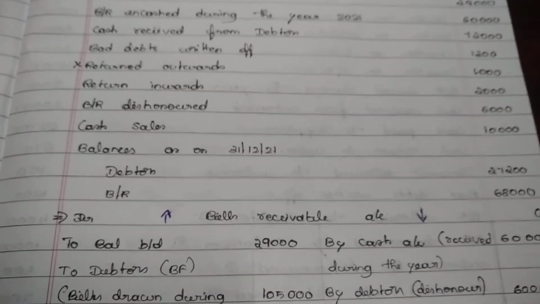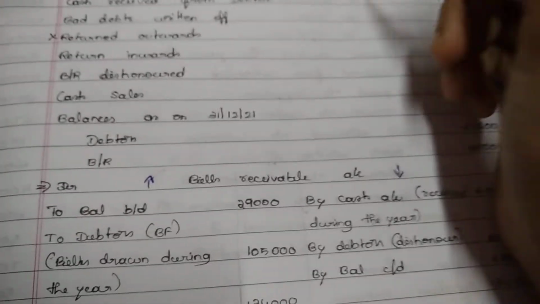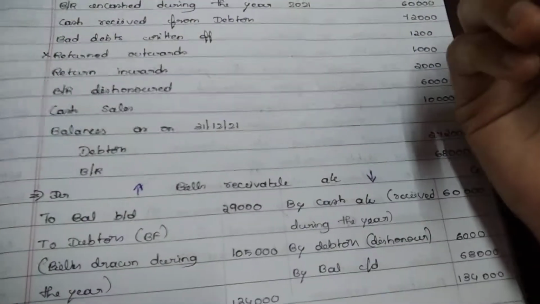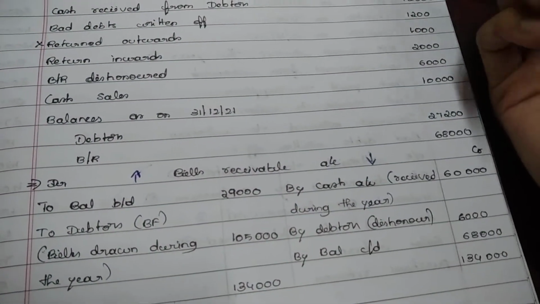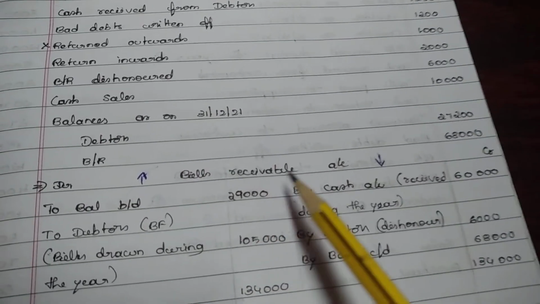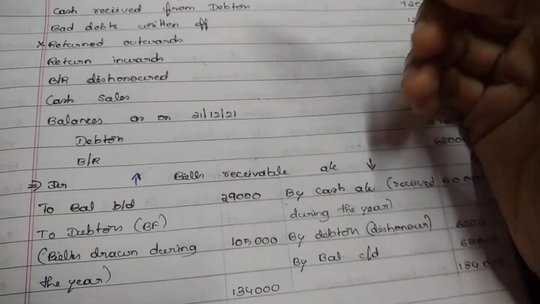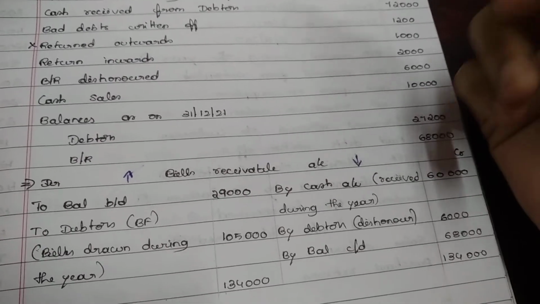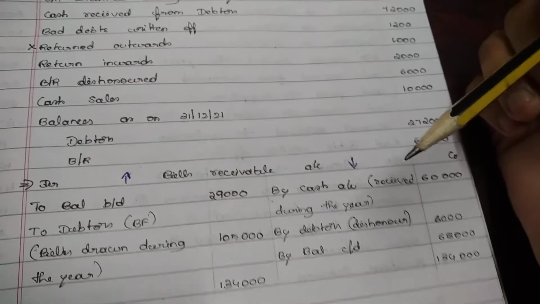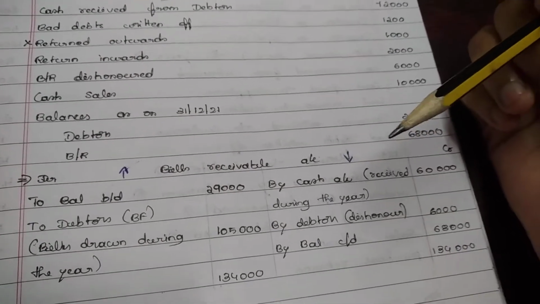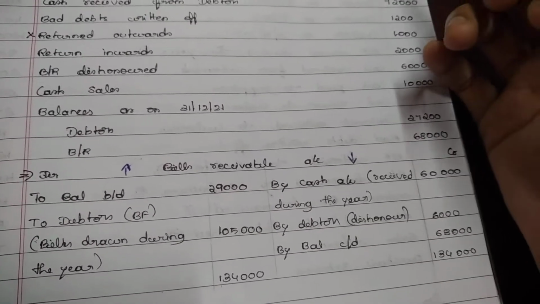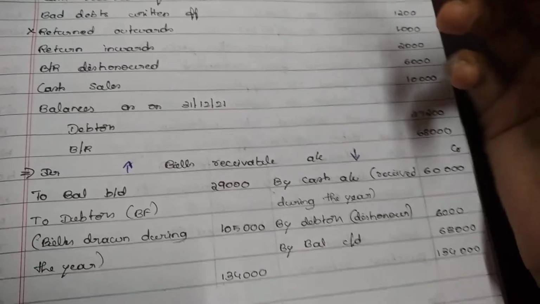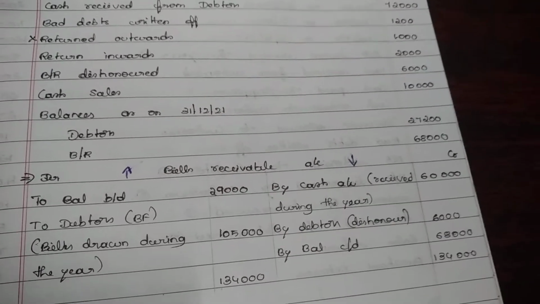Let us solve the problem. Okay, first we had gone through the problem. Now we'll start. Here we have to create the bills receivable account because it is some transaction based upon that is given. So we have to calculate how much of the bills receivable is issued or drawn during the year. So we have to calculate the bills receivable.